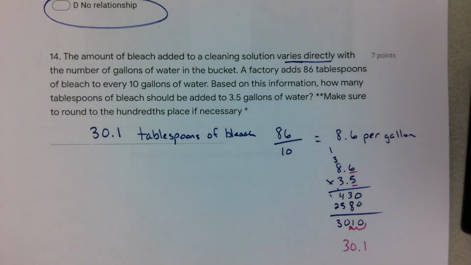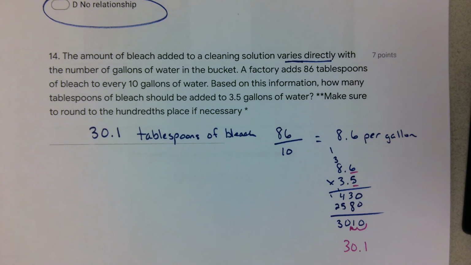Number 14, the amount of bleach added to a cleaning solution varies directly with the number of gallons of water in the bucket. A factory adds 86 tablespoons of bleach to every 10 gallons of water. Based on this information, how many tablespoons of bleach should be added to 3.5 gallons of water? Make sure to round to the nearest hundredth place if necessary. All right, so I found out 86 per 10 gives me 8.6 per gallon. And then I just need to find out for 3.5. I multiplied 8.6 times 3.5, and I got 30.1. So it's 30.1 tablespoons of bleach.